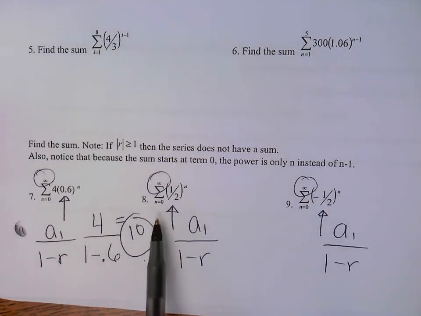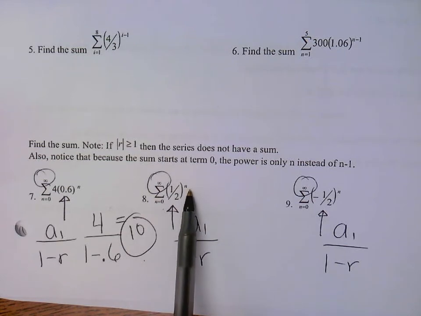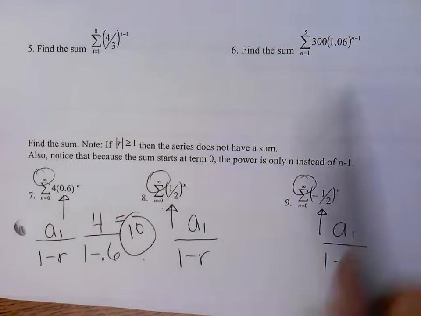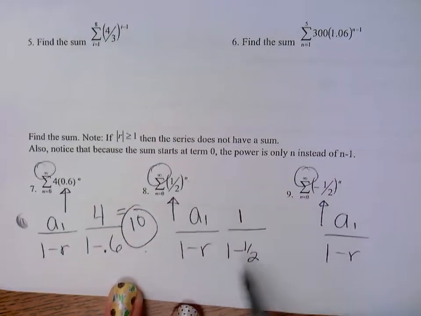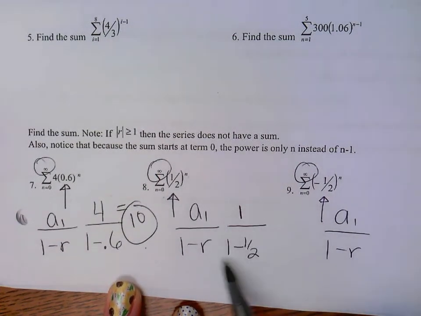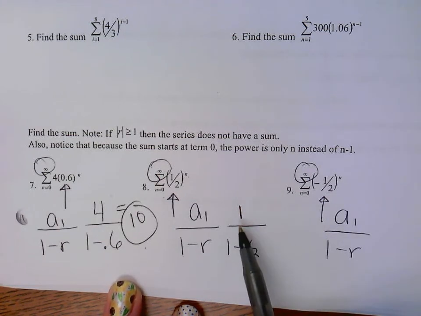On number 8, if you plug in 0, anything to the 0 power is 1. So the first term would have been 1, and then you're doing 1 minus a half. So the answer should have been 2 for this one, right? Because you're taking 1 and you're dividing by 1/2.